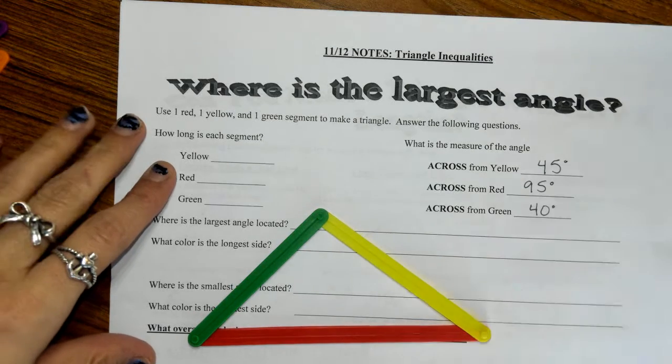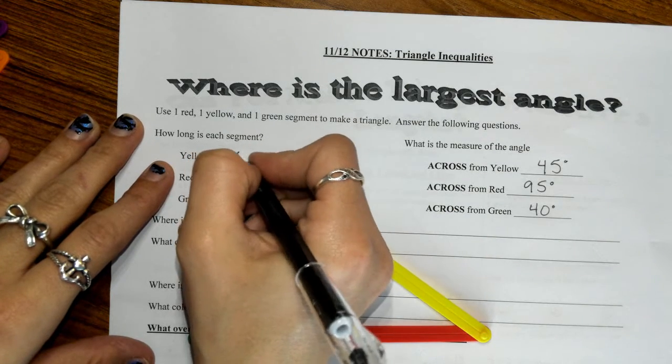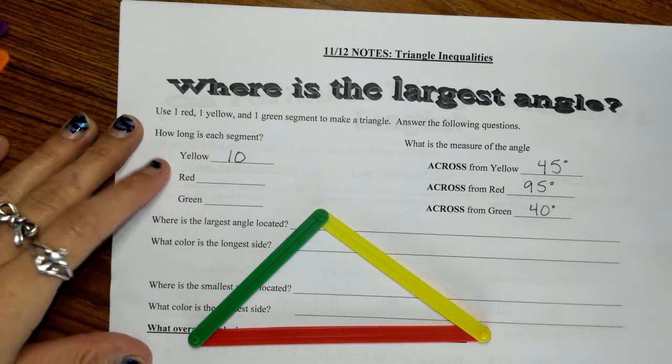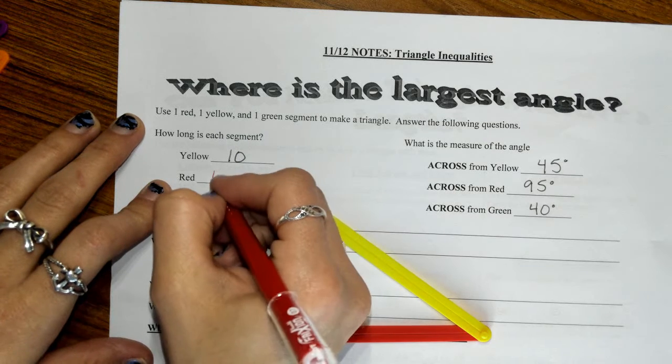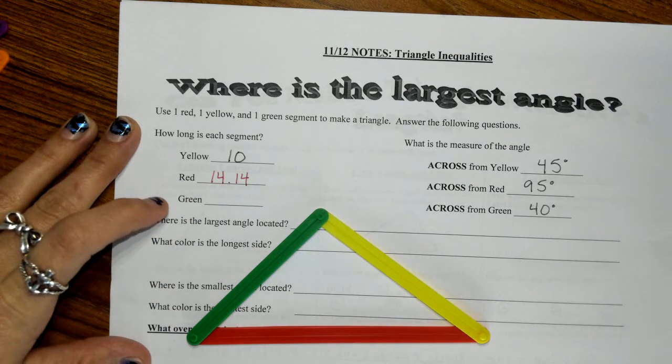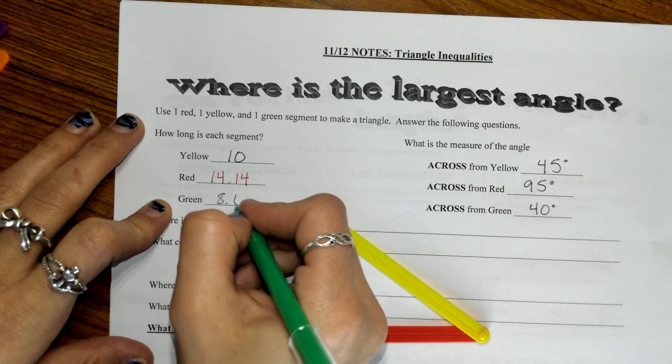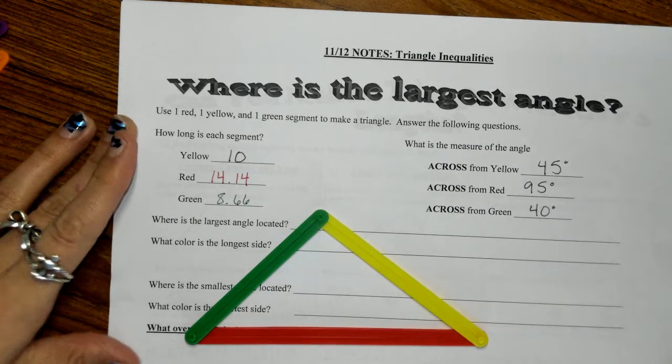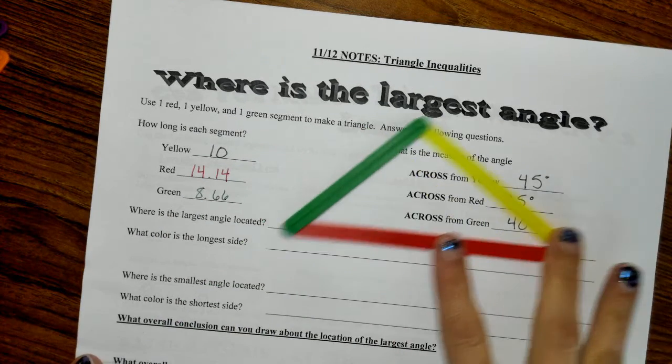Our yellow segment was 10 centimeters. Our red segment was 14 and 1400ths. And our green segment was 8 and 6600ths. So we're going to answer these questions based on this guy.